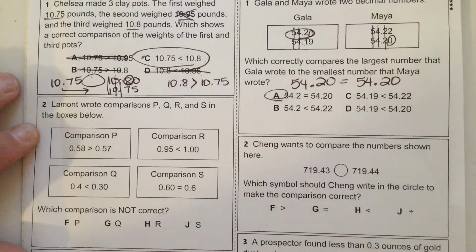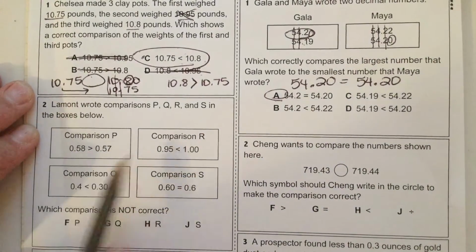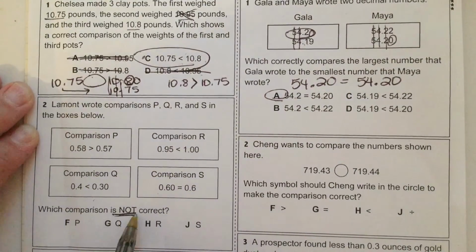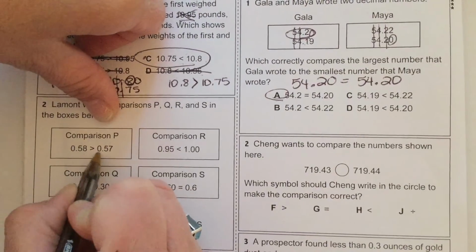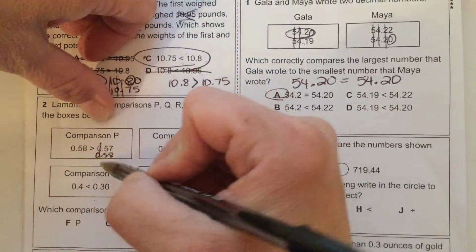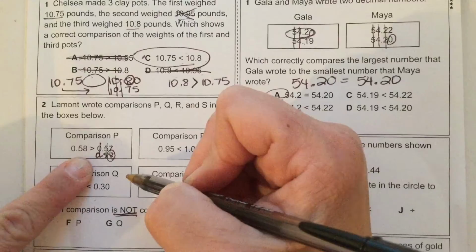Okay, number 2, Lamont wrote comparisons P, Q, R, and S in the boxes below. Which comparison is not correct? All right, so let's compare. 0.58. So 0 and 0 are the same. 5 and 5 are the same. 7, 8. 8 is bigger. So that one is correct.